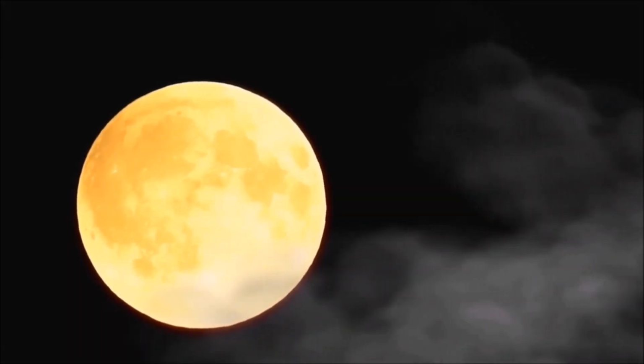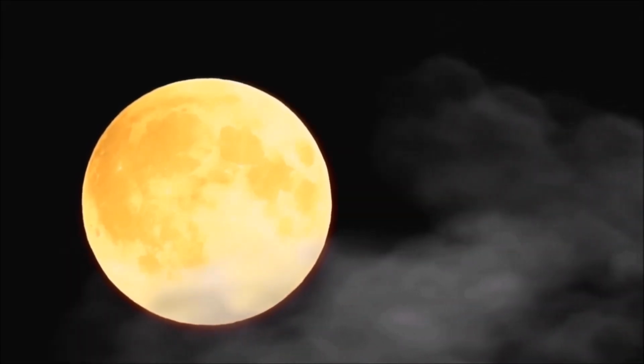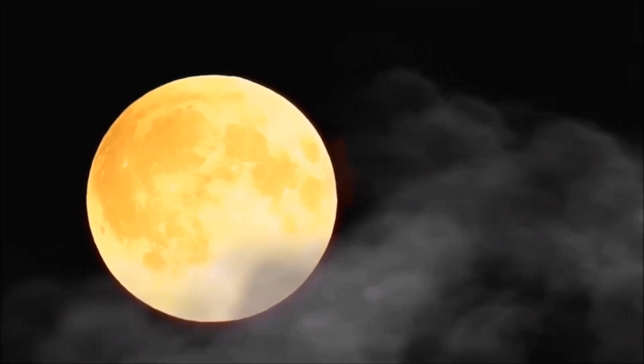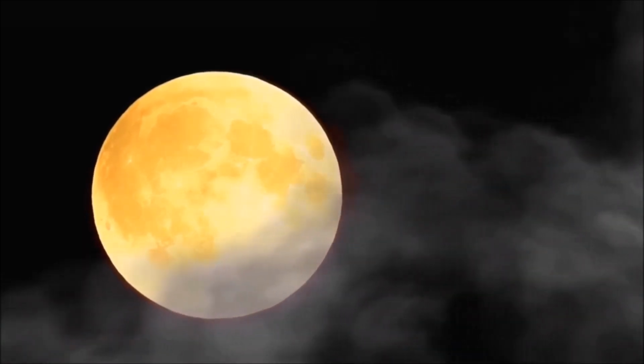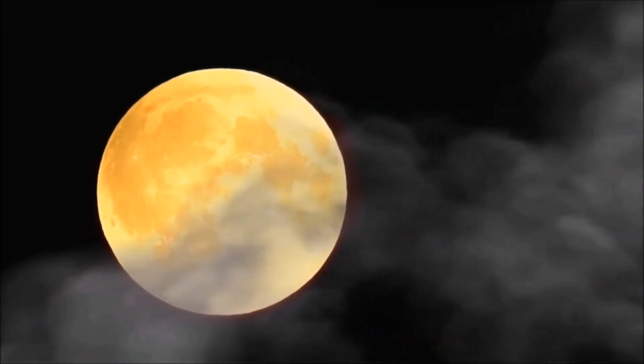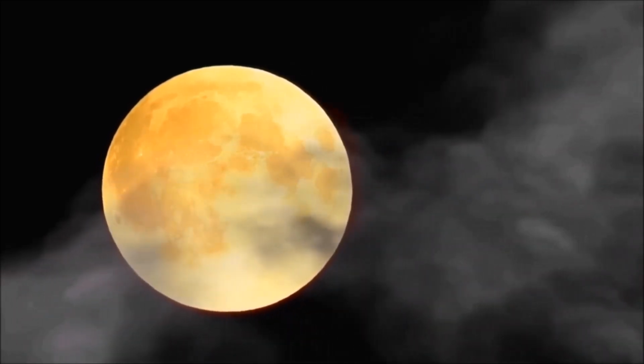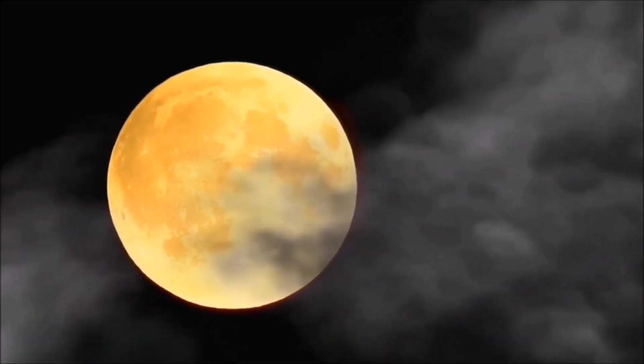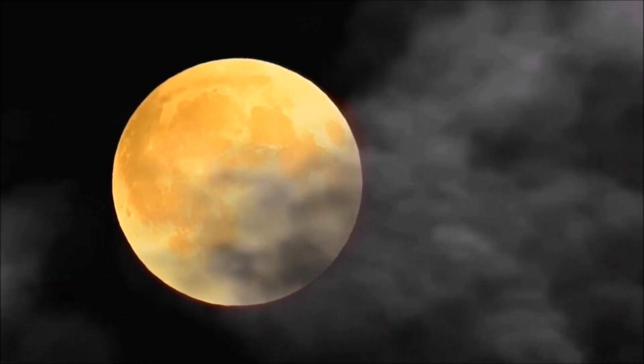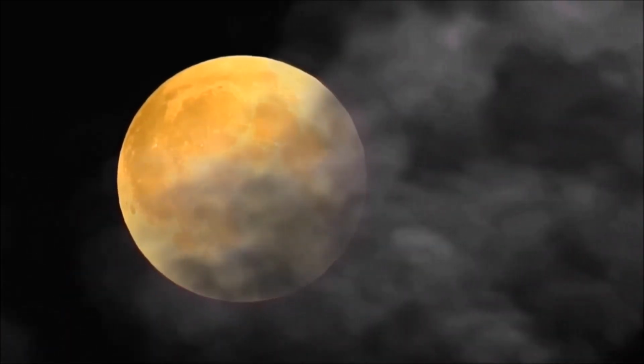Lunar eclipses are usually observed at night. Since the Moon is positioned directly opposite the Sun, a lunar eclipse usually occurs during a full moon. Lunar eclipses can be viewed around the world, but it is important that the observation location is close to midnight.